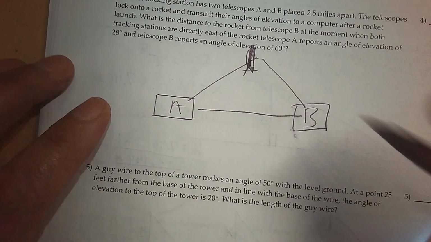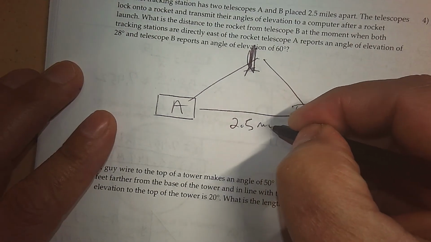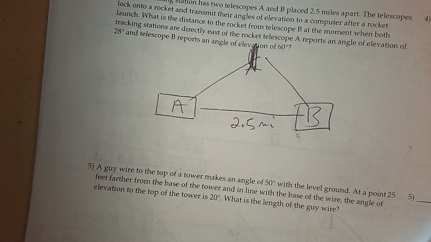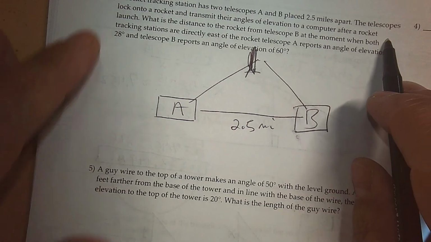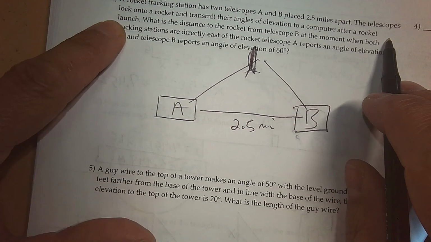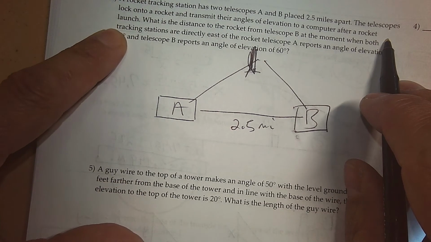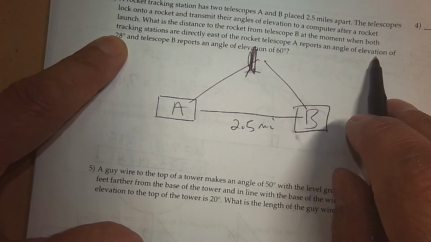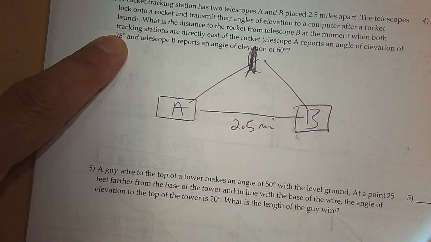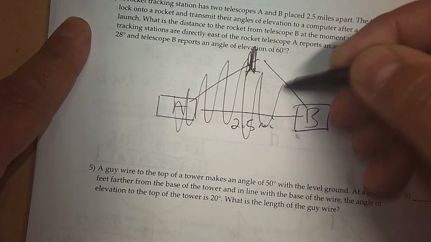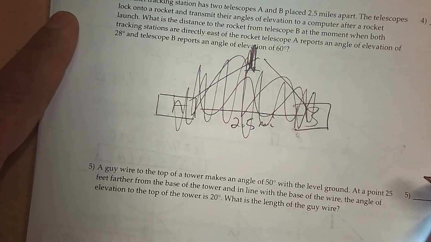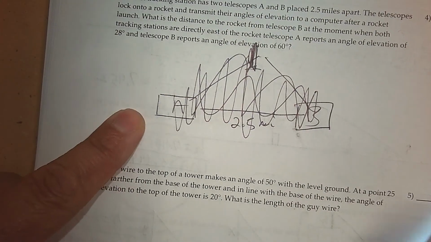So, what is it? Oh, they're directly east, aren't they? East. Hey, what's east mean?